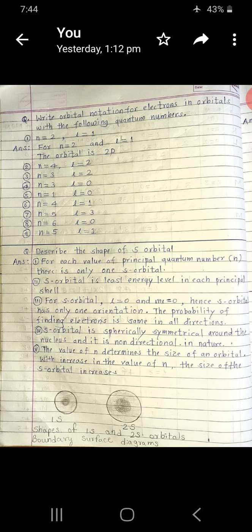Yesterday we have already seen the quantum numbers, that is azimuthal quantum number, magnetic quantum number, and spin quantum number for different shells. Okay. Now today's part is: write orbital notation for electrons in orbitals with the following quantum numbers. First example, n is equal to 2 and l is equal to 1.